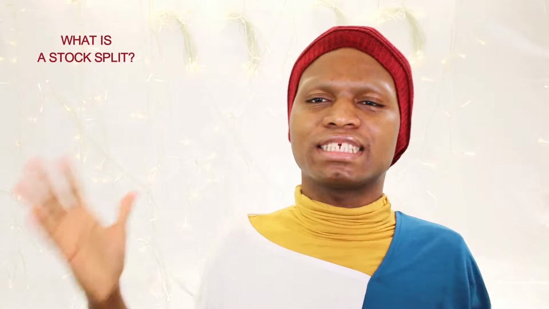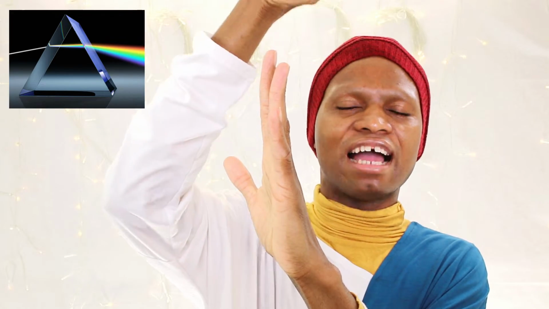Now, when it comes to a stock split, for example, we have Apple. Now we have the white light going through a triangular prism. It now disperses into different color spectrums, the ROYGBIV. Now that is what we call a stock split.